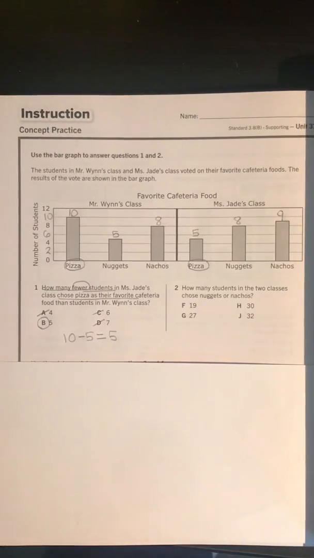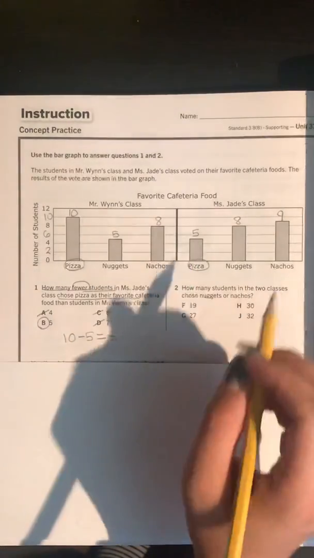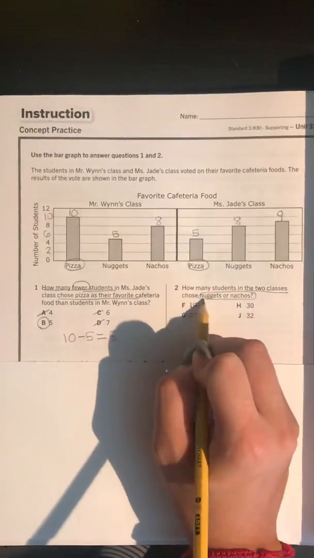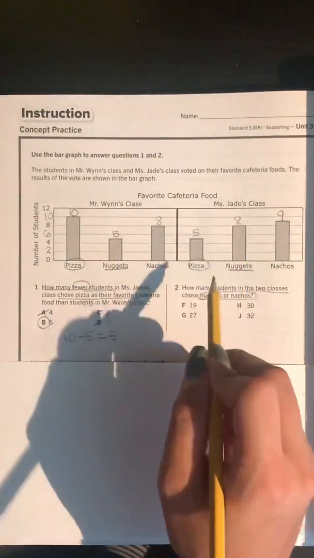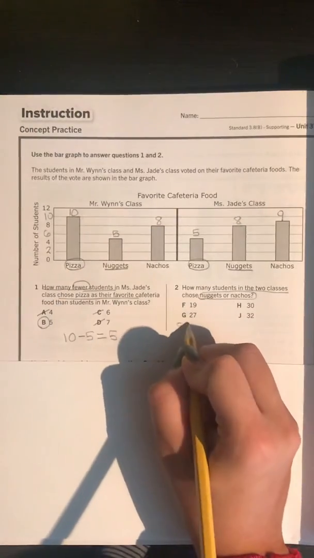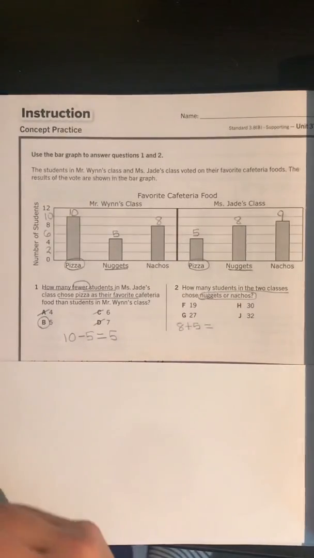Okay, looking at number 2. How many students in the 2 classes chose nuggets or nachos? So I'm looking at the 2 classes and those that chose nuggets or nachos. So I'll start with nuggets. I have 5 from Mr. Wynn's class, and 8 for Miss Jade's class. I want to know the total. 8 plus 5 gives me 13.